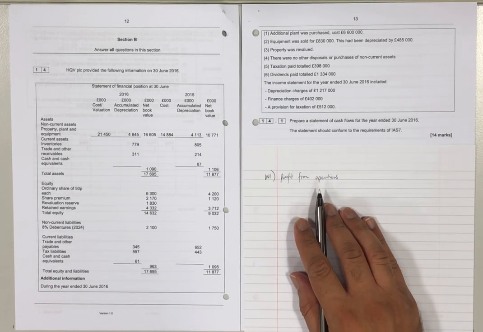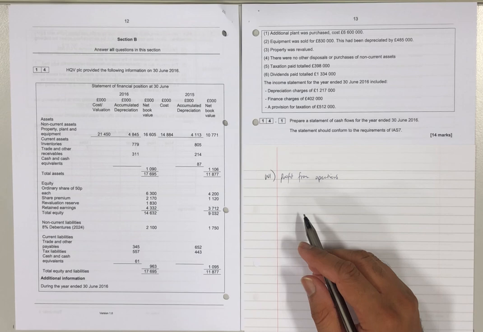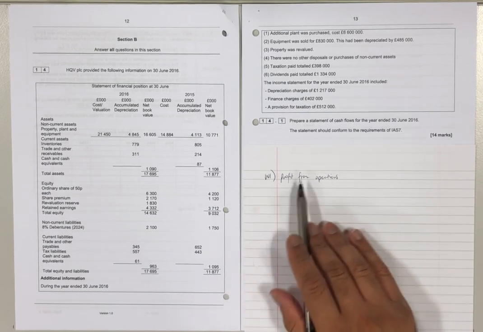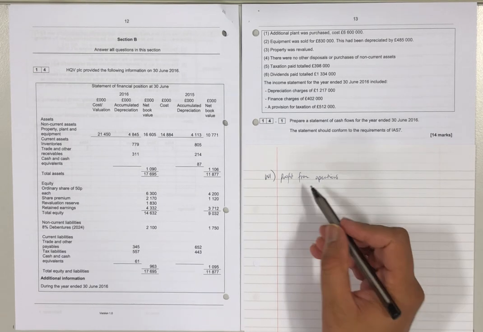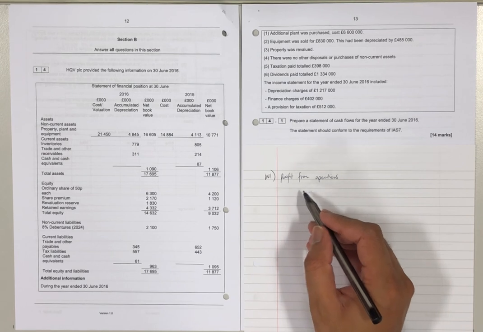And if you've had a look at the previous video that I've done, Hickey Limited, I'm going to follow the same format as that. Okay, so profit from operations comes from the income statement. We don't have that here, and so we need to work that out. So again, what I'm going to do is draft just a rough sketch of the income statement.